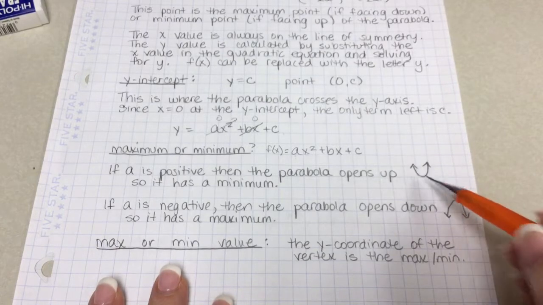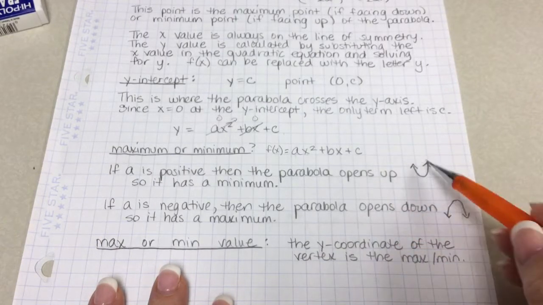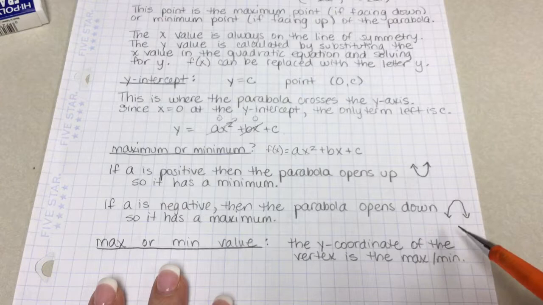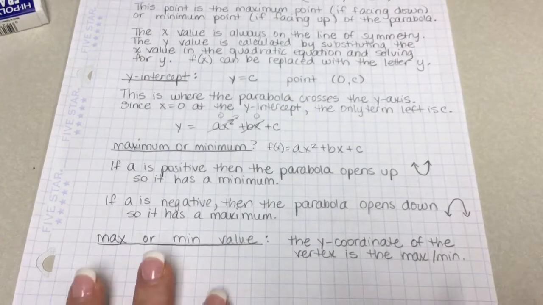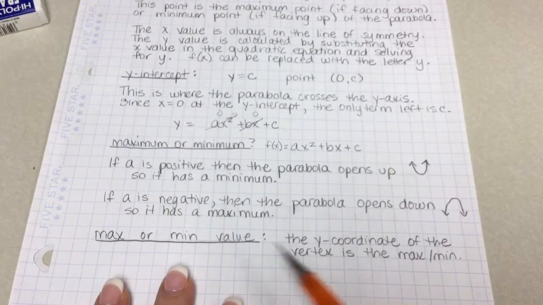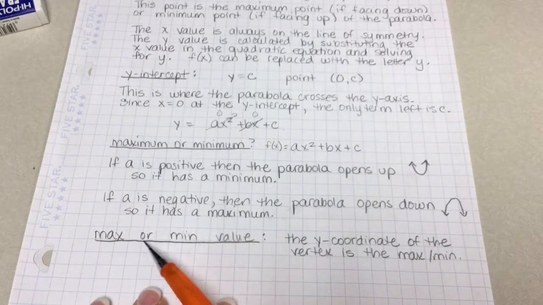So I just kind of draw these little things like, oh, it's positive, I'm going to put my arms up like I scored, or it's negative, oh, I'll put my arms down like bad things happen. All right, so the minimum or maximum value, if it asks you specifically for the maximum or minimum, it only wants the y value of the vertex. So we'll get to that in just a moment.